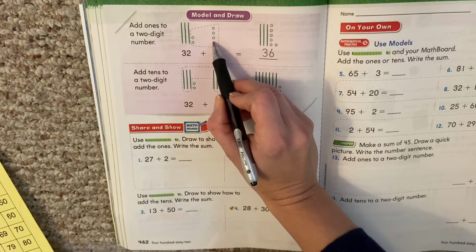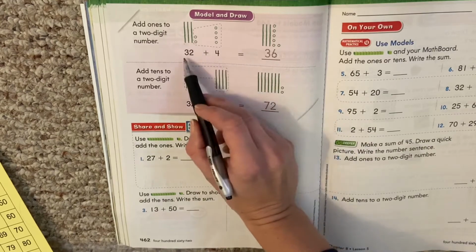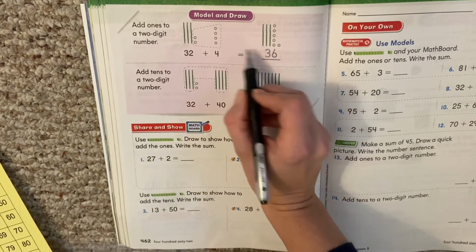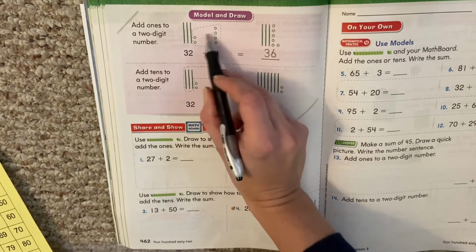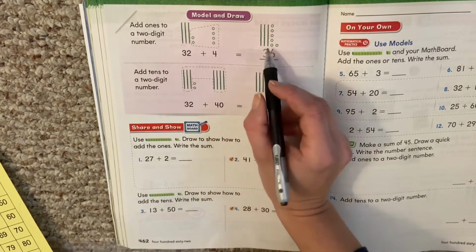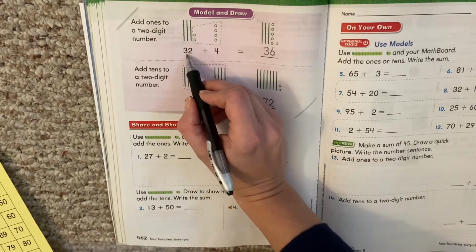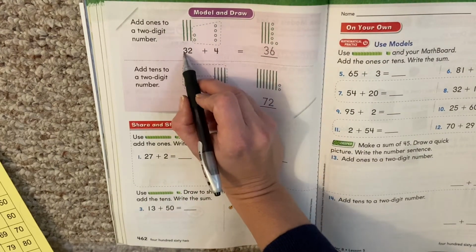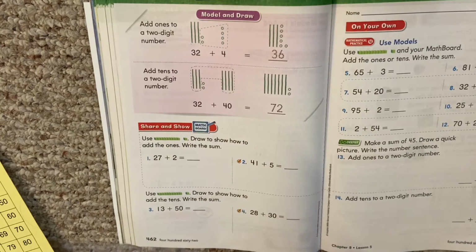So here's my 4. 1, 2, 3, 4. What is that all together? Well, 3 10s. And they looked at this. 1, 2, 3, 4, 5, 6. It's only 6 1s, so right? It's not another group of 10. 6 1s. 36. Okay, we also talked about how we can count on from this, right? 32, 33, 34, 35, 36.